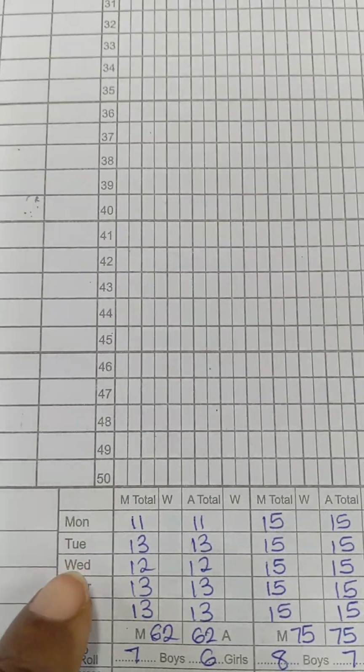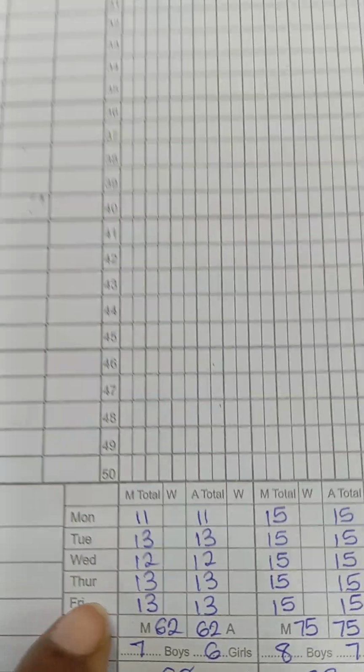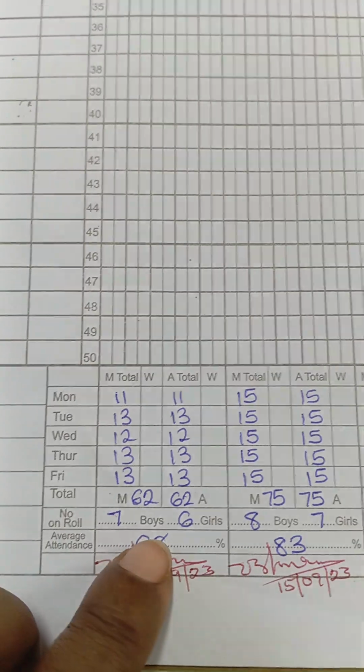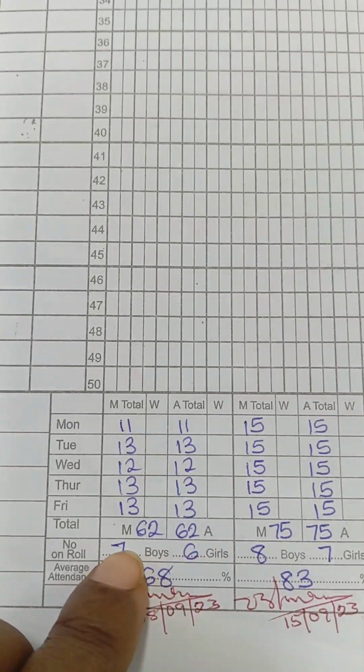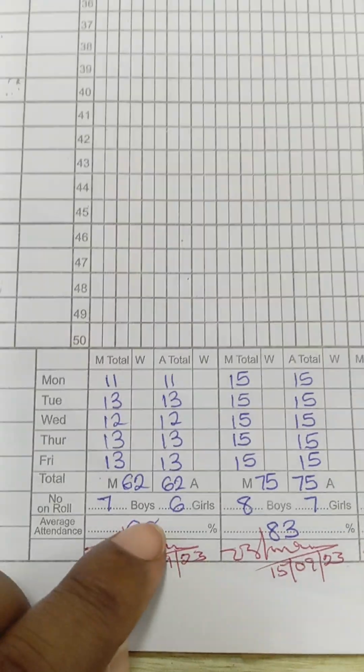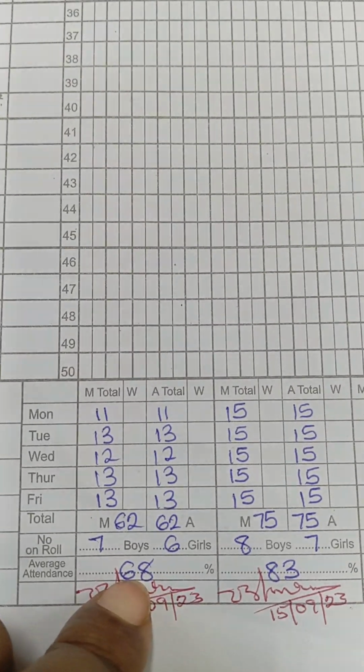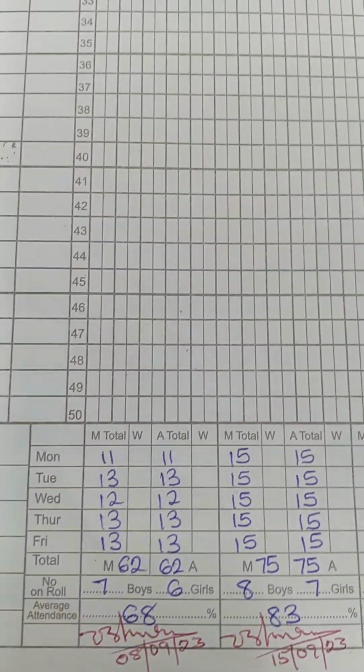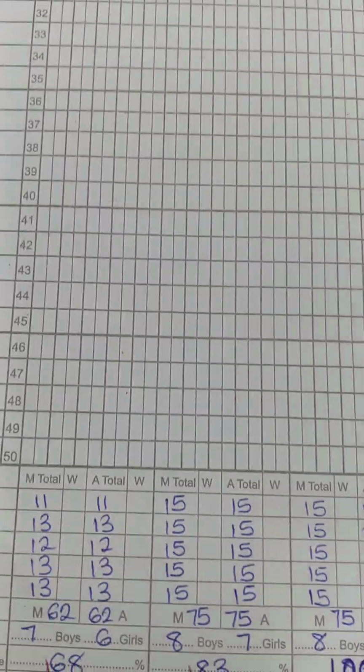Tuesday 2, Wednesday 2, Thursday 2, Friday 2, making a total of 10. So that is the 10 we are using to multiply the addition of boys and girls in my class. So by the time we are done, it's going to give us an average attendance of 68. All right. So each week has its own score.